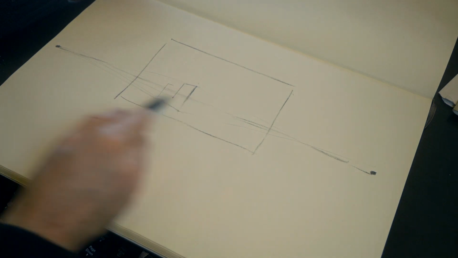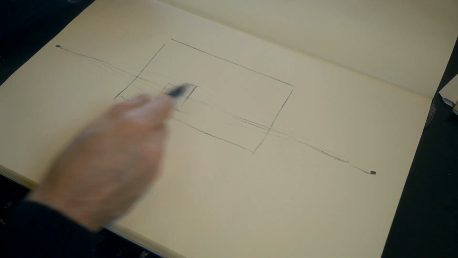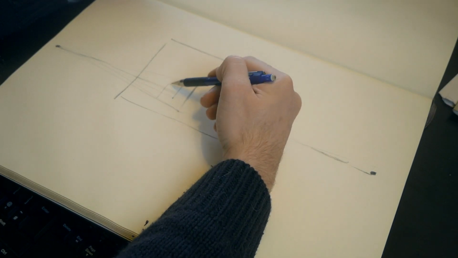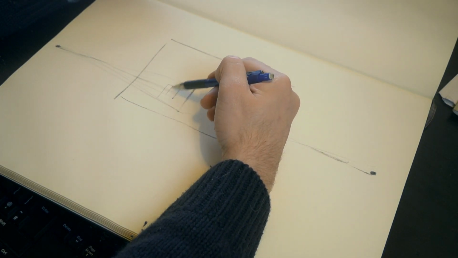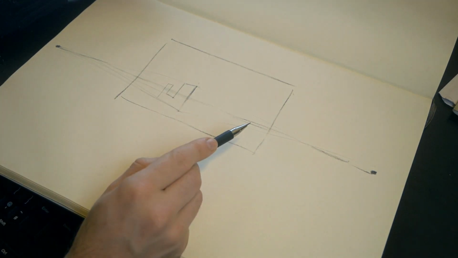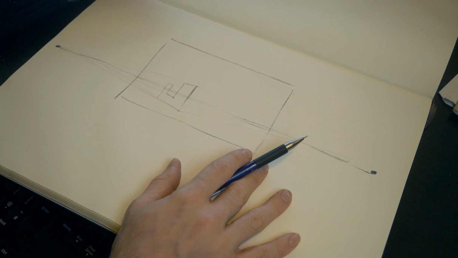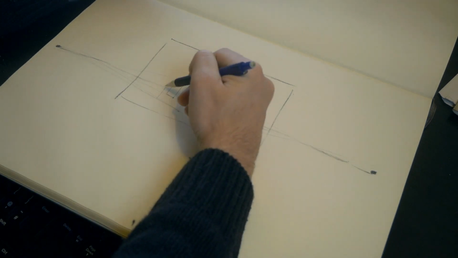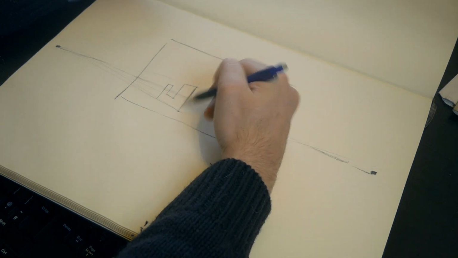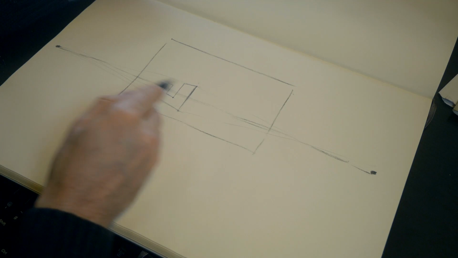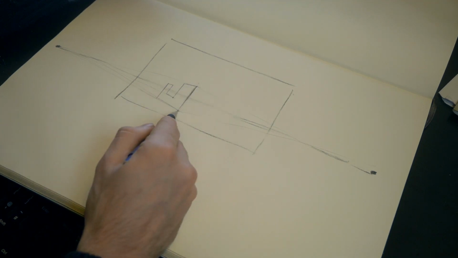So you can see I'm using these lines that converge back and vertical lines to make it into a more complex shape. But all these aspects of the shape, they all work in space as well. So this now becomes a more complex shape. Then all of these lines are going to be traveling back.